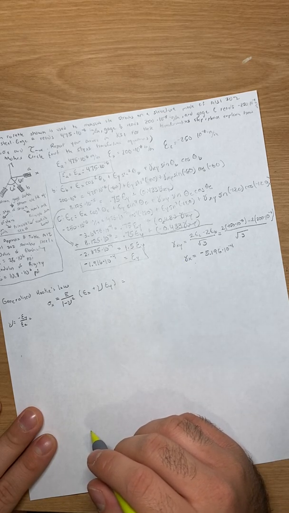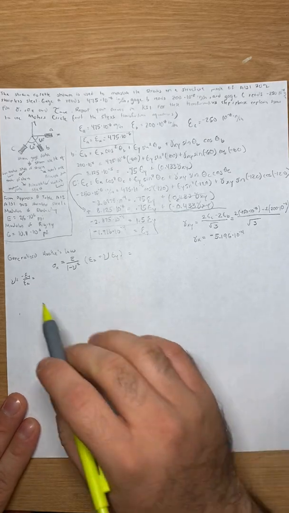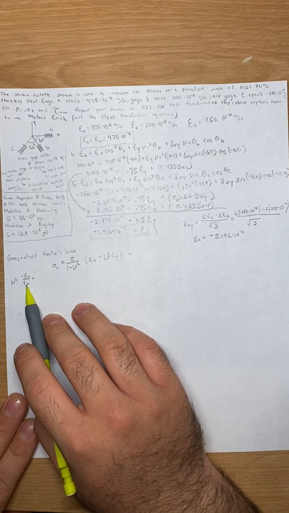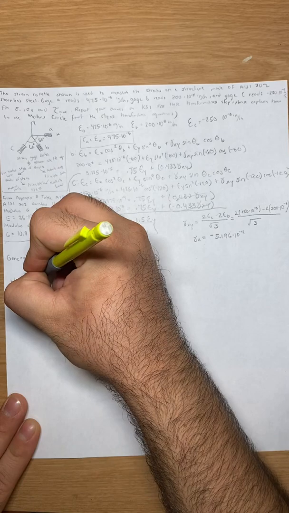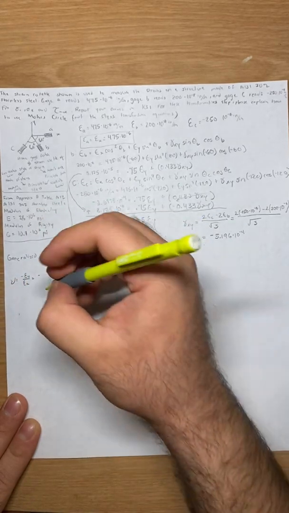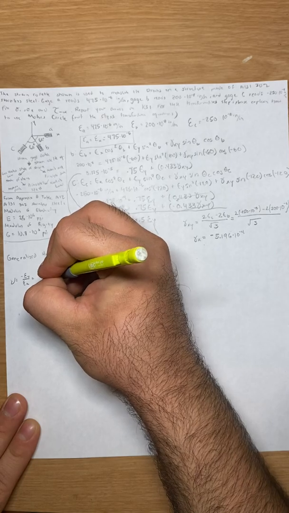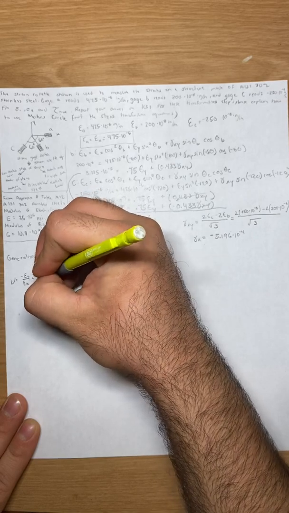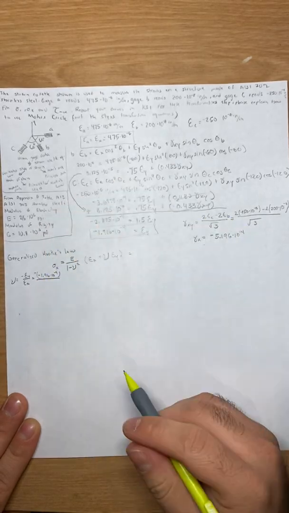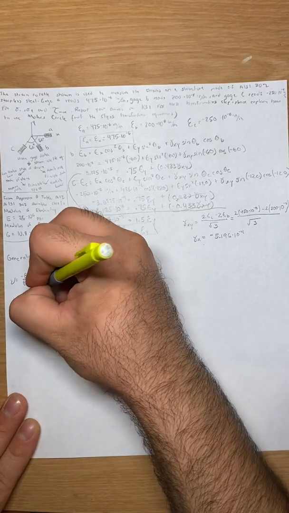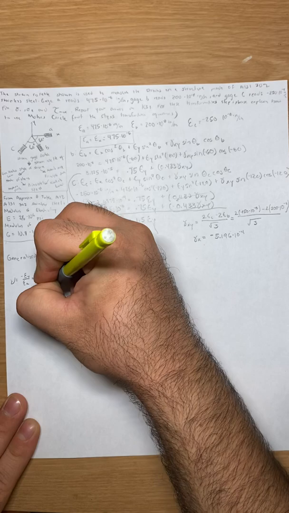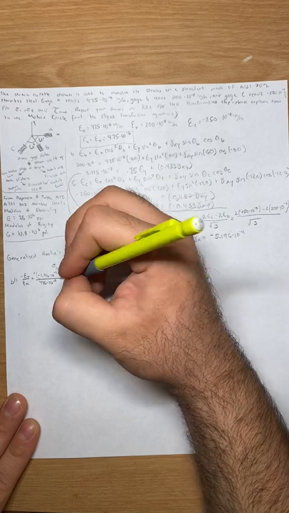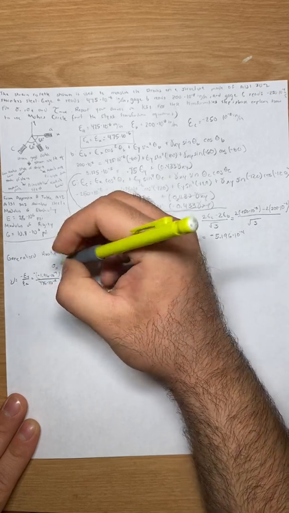My epsilon y is negative 1.916 times 10 to the negative 4, and the negative makes it positive at the end, over 4.75 times 10 to the -6. My v will end up being 0.404.